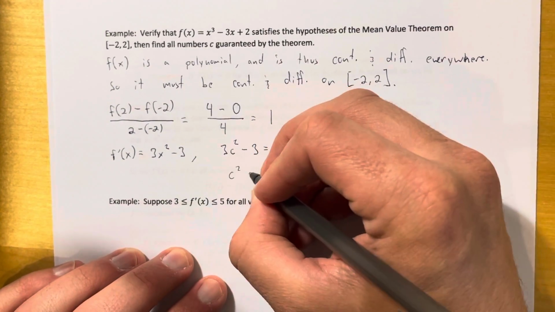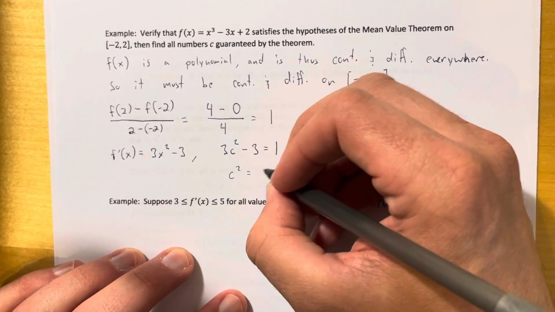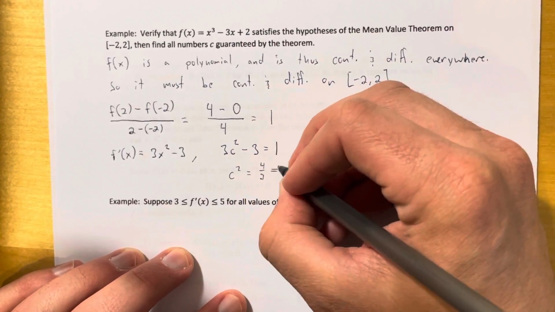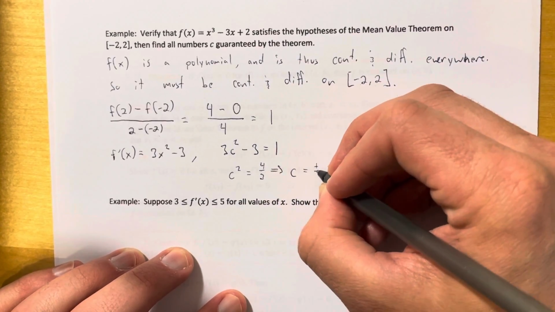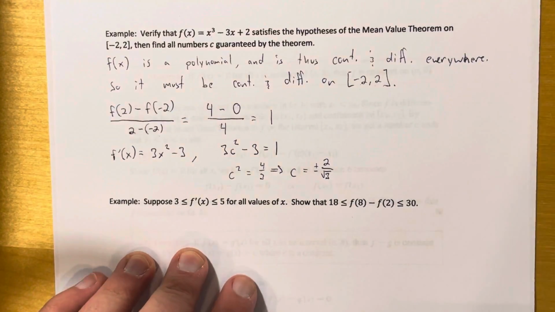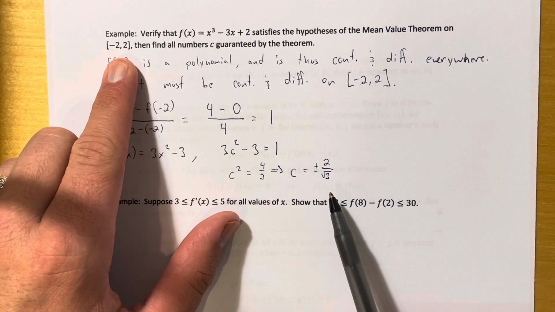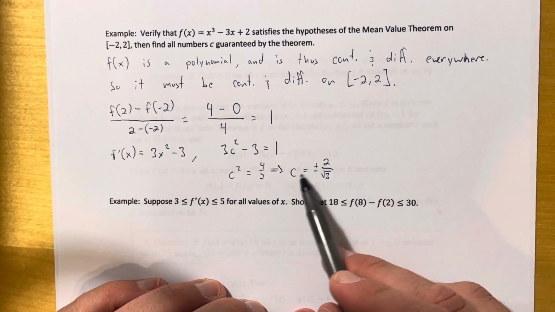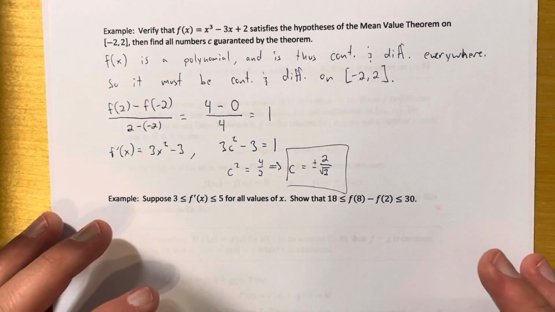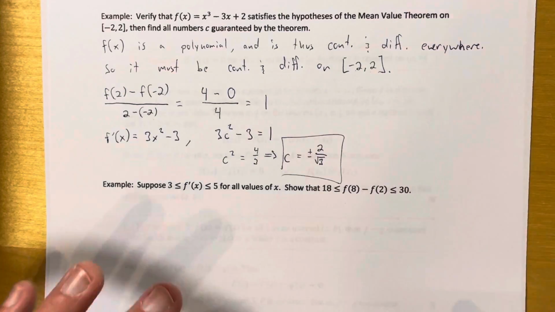So I'm going to get c squared equals, if I add 3 over, that's going to be 4. Divide by 3, I'm going to get 4/3. So 4/3. Taking a square root of both sides, c is equal to plus or minus, the square root of 4 is 2 over root 3. All right. Now, 2 over root 3 and -2 over root 3 are both contained in this interval. So in this case, I've actually found 2 values of c that will work. I can call the 2 of those together my answer. Okay? So that's our first example.